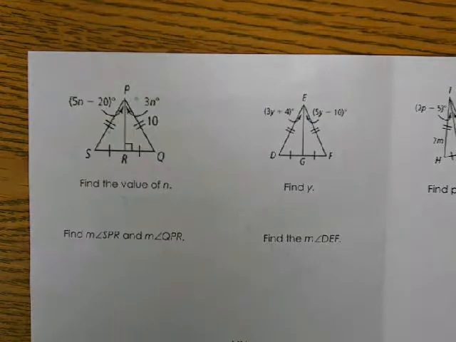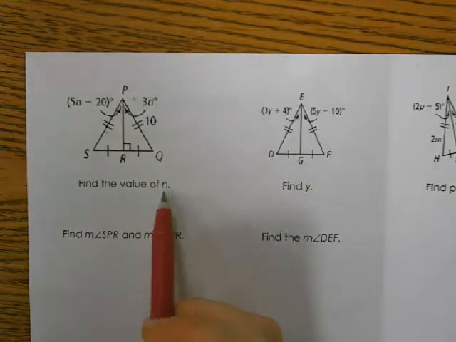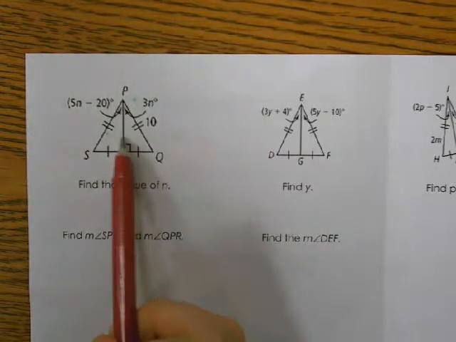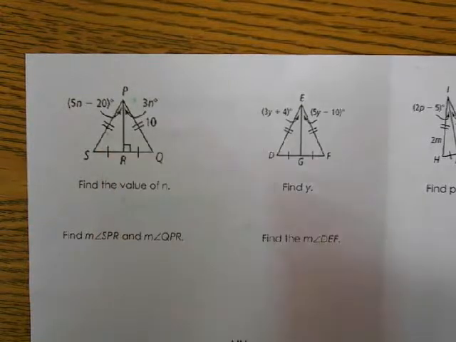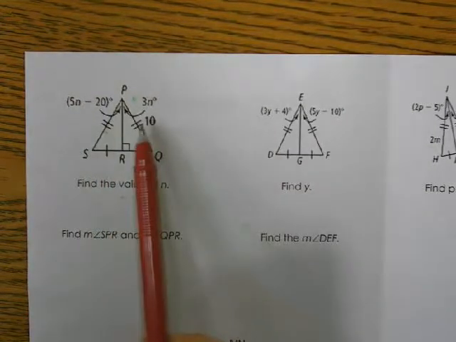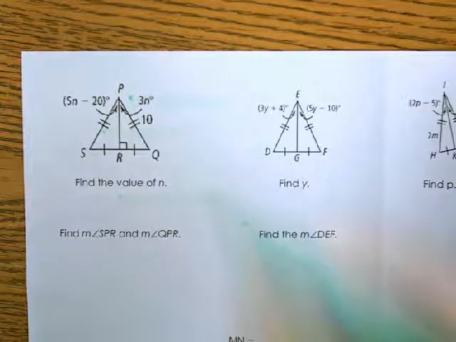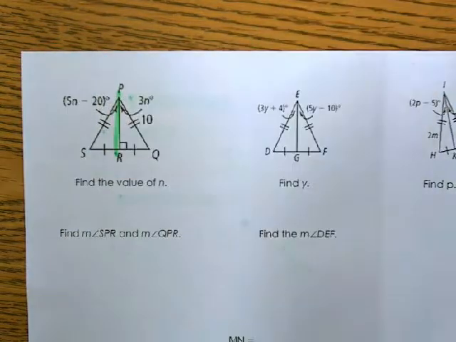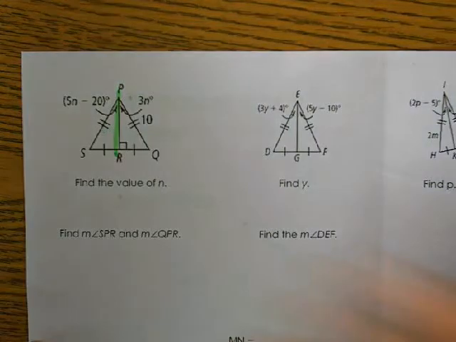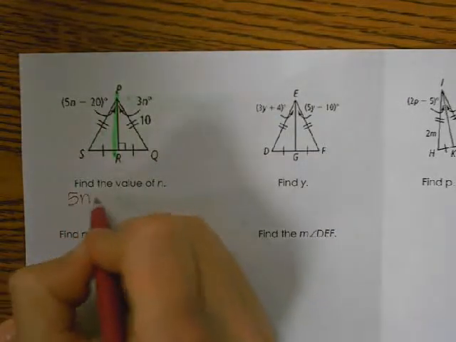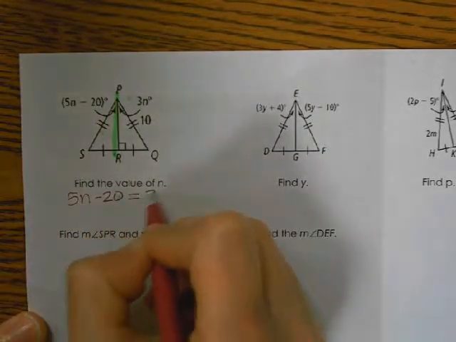When we open it up, it says find the value of n. If we look, we can see that this is an isosceles triangle, and PR is going to be our bisector. Okay, so PR is what's cutting this in half. So we know that 5n minus 20 is equal to 3n.